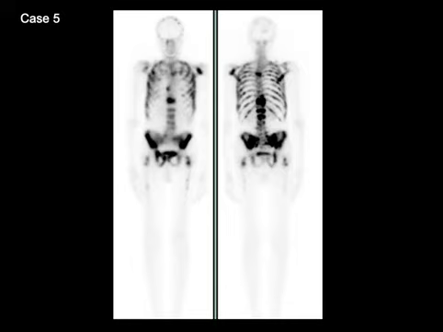Here is another patient with diffuse osteoblastic bone metastases, again approaching a super scan pattern where there is intense uptake in the axial skeleton, and see how there is no uptake in the appendicular skeleton.